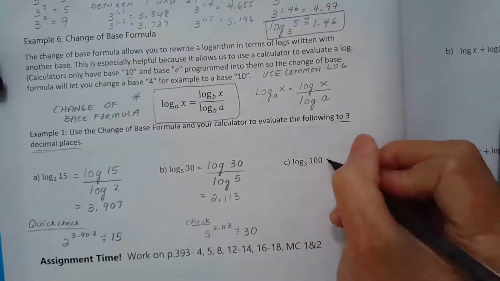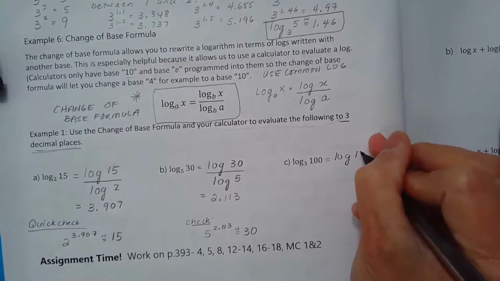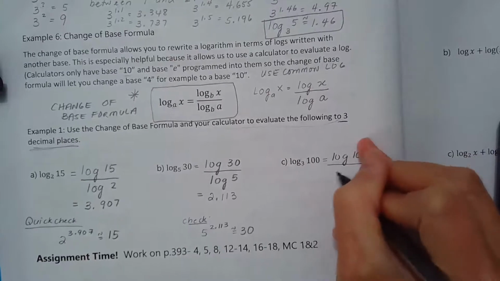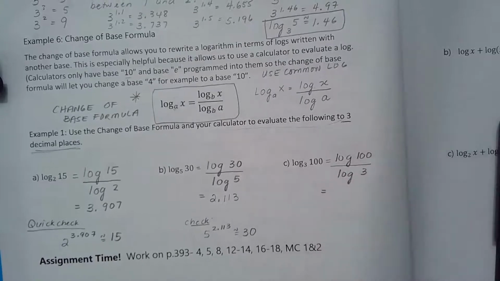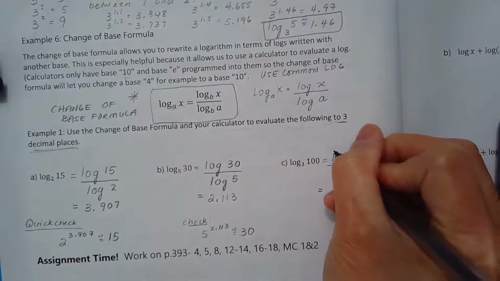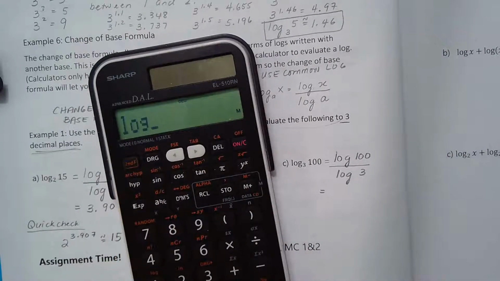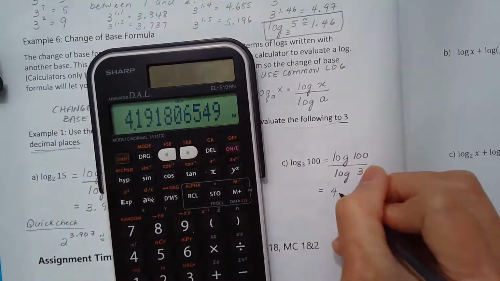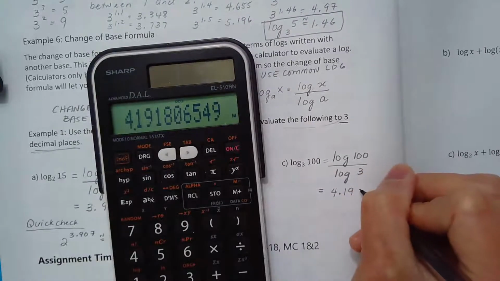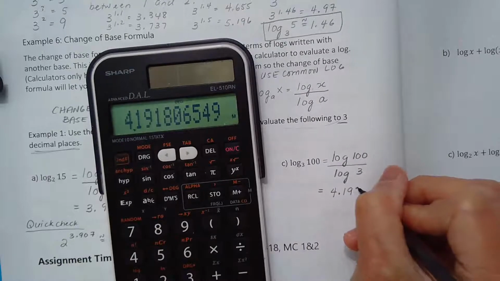Now let's take a look at the last one. You can see it's super simple. So log of 100 divided by log 3. Okay, so log of 100 divided by log of 3. The answer is 4.19, and I'm going to round it off to 3 decimal places. So that's 4.192.